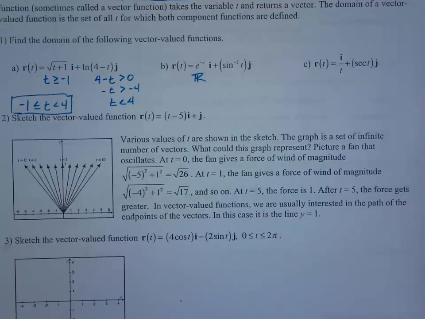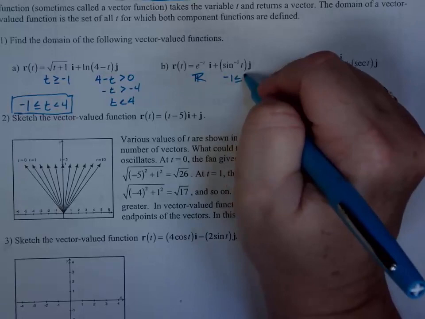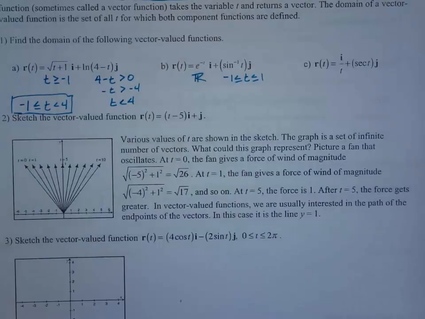Okay. Sine inverse is a little bit different. We haven't thought about sine inverse's domain in a while, but listen to what I'm saying. The domain of sine inverse is the range of sine. Negative 1 to 1. So it has to be between -1 and 1. Does that make sense? Sine and sine inverse switch their domain and range.